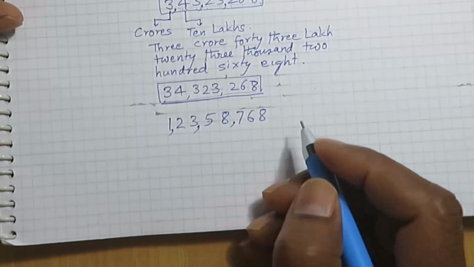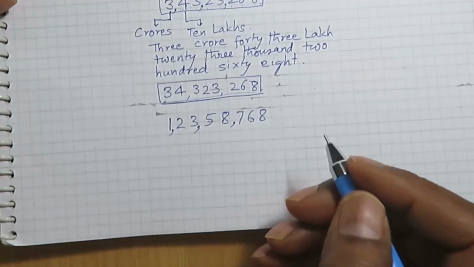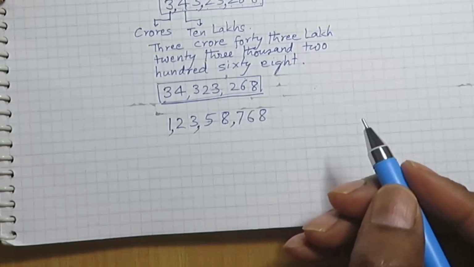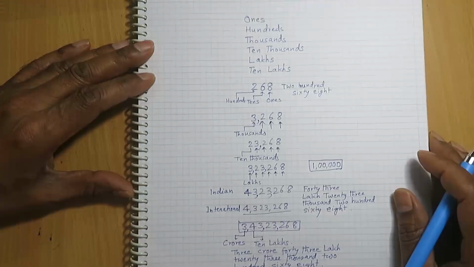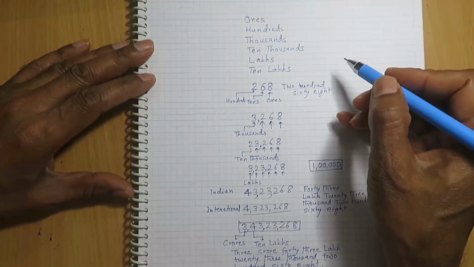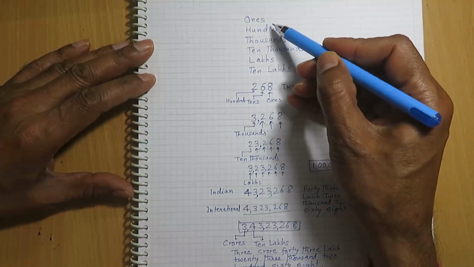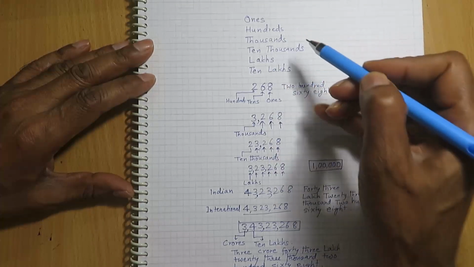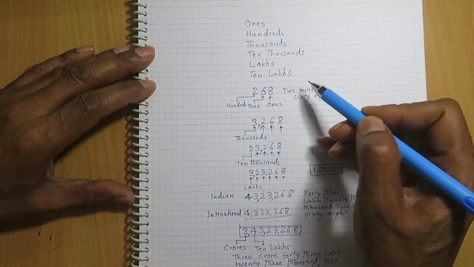So I hope you have understood about the Indian system, international system, large numbers, how we put commas, and what the place values are. So let me review what we studied today. We studied the place values. There are different types of place values: ones, hundreds, thousands, 10,000s, lakhs, 10 lakhs and crores.